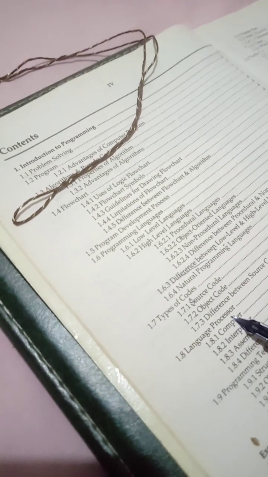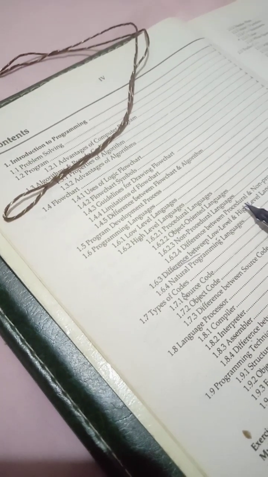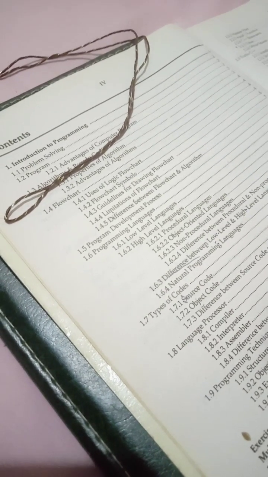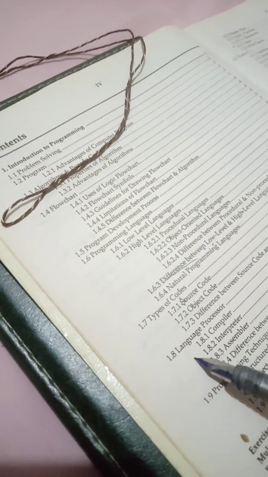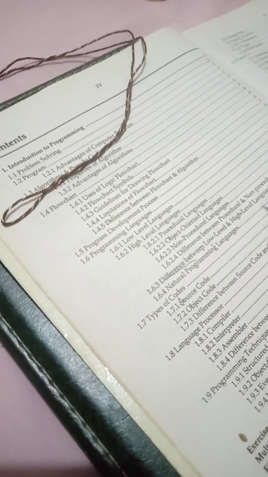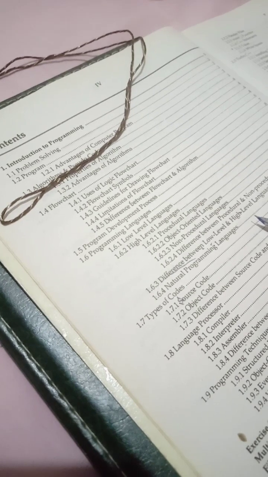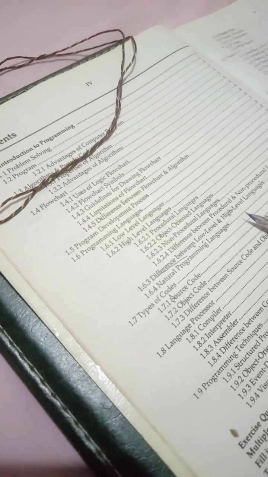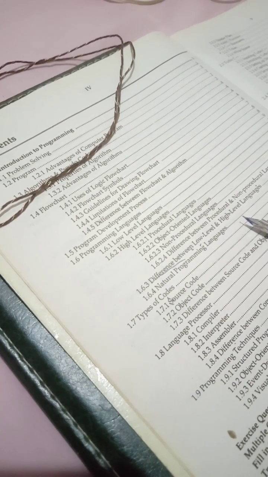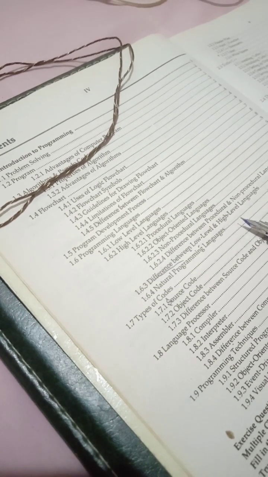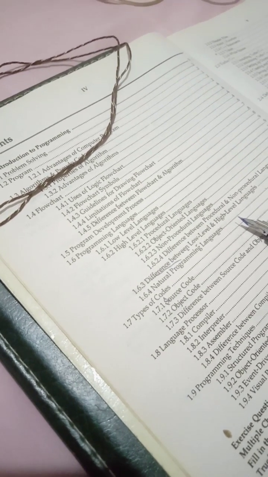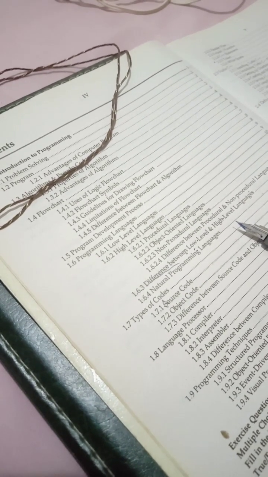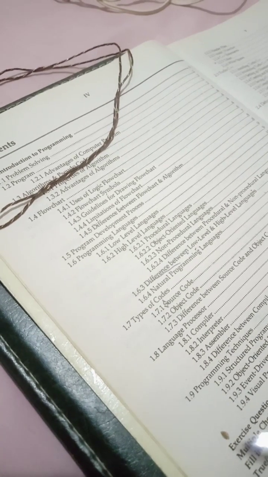Next, the language processor. Language processors include the compiler, interpreter, and assembler. These are the language processors that translate one language into another language. We give data to the computer in a high level language, and the compiler, object codes, and assembler convert it into computer language so that the computer can understand the program.